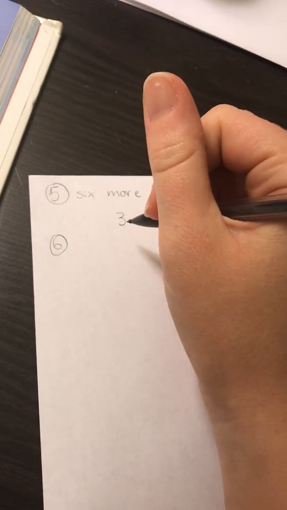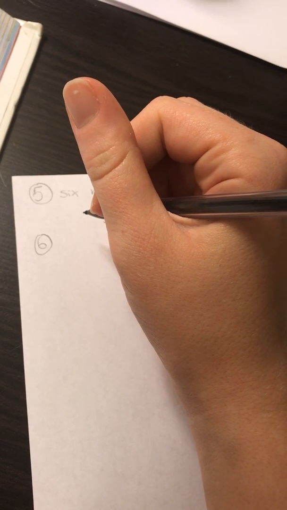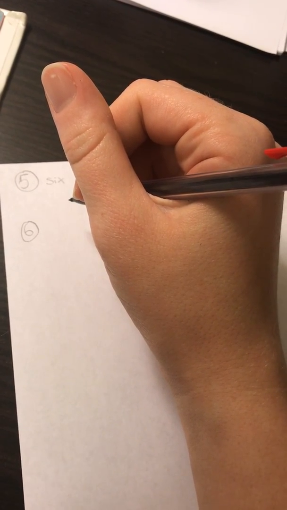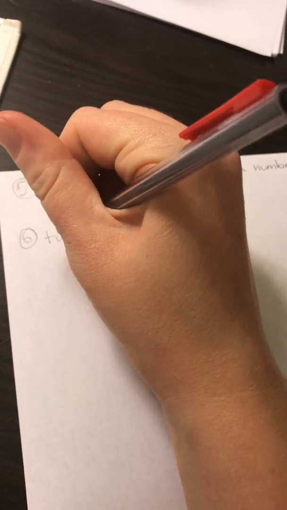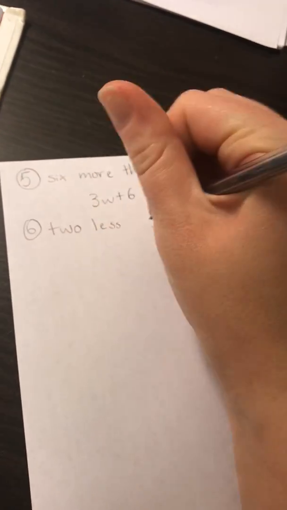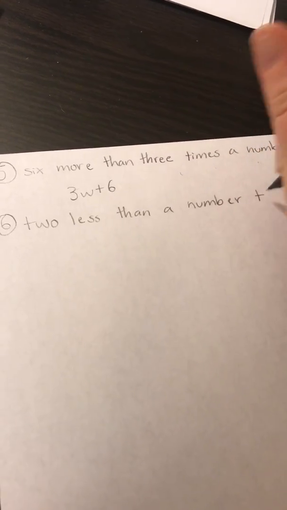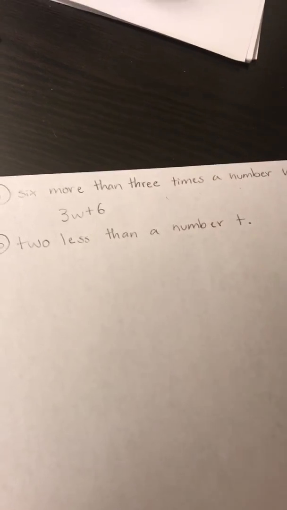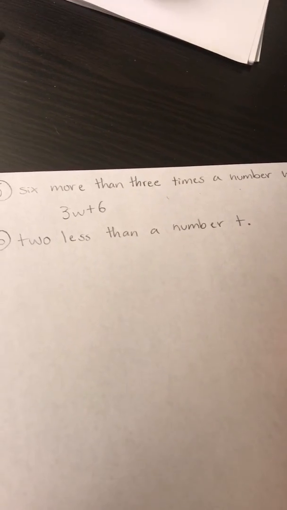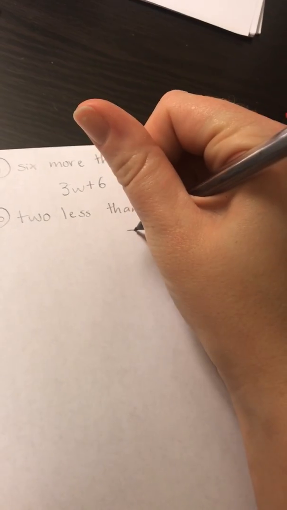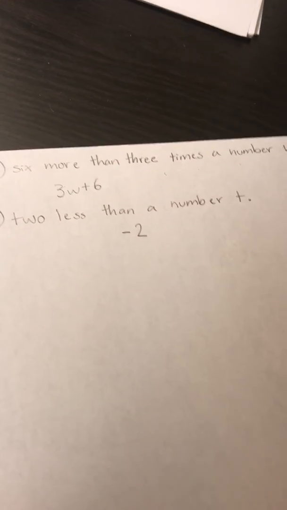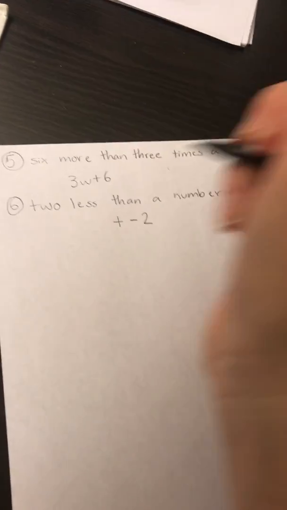Okay? Number 6 reads, 2 less than a number T. 2 less than a number T. All right, so if I have 2 less, that means I'm going to minus 2, then a number T. So I'm just going to have T minus 2.